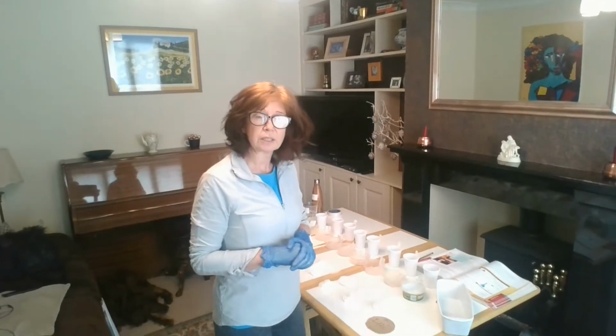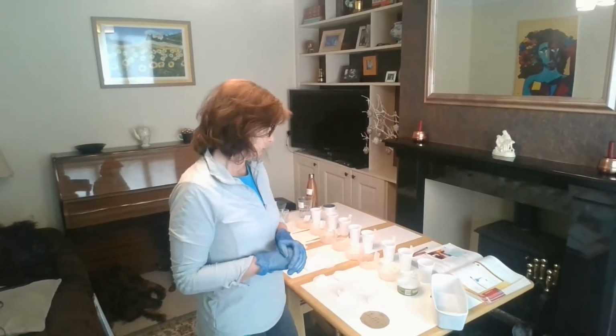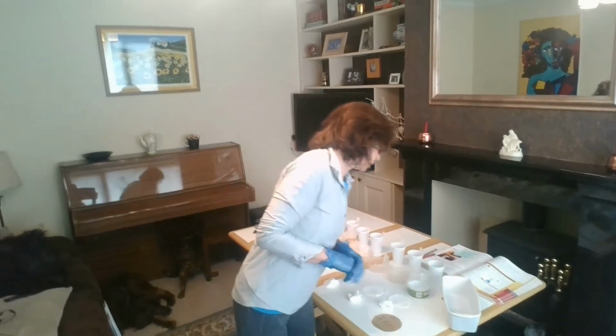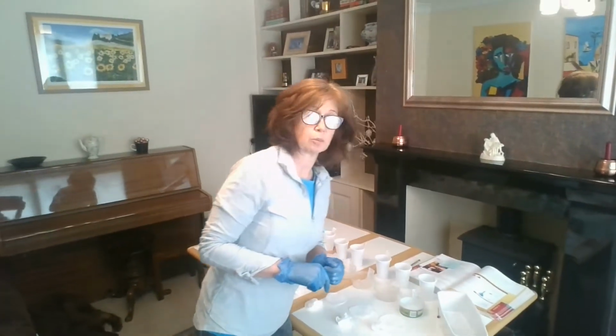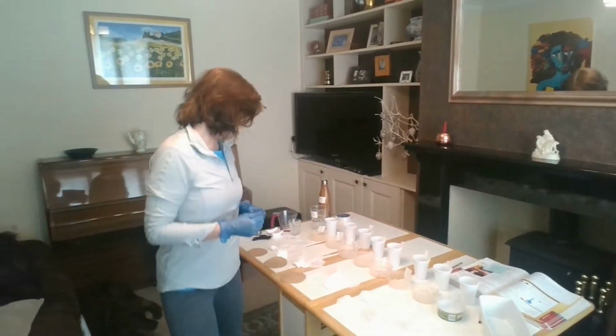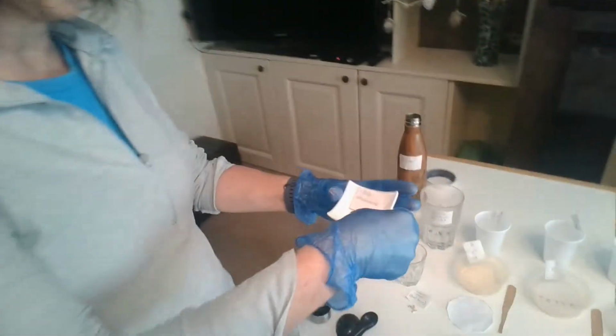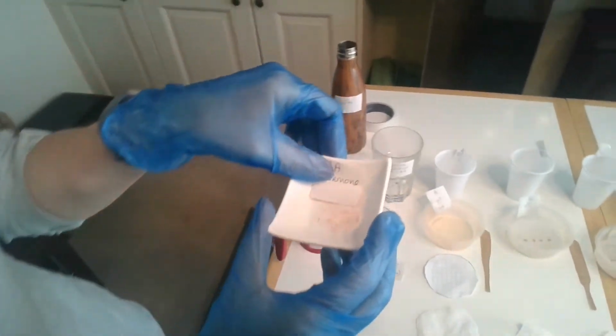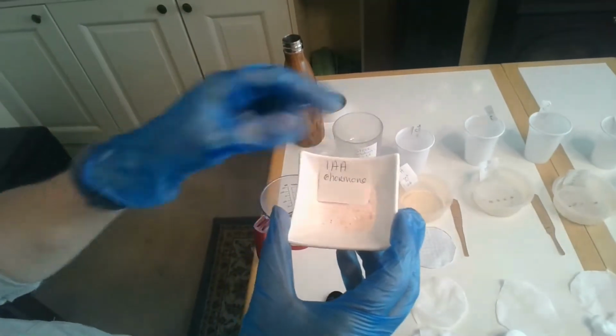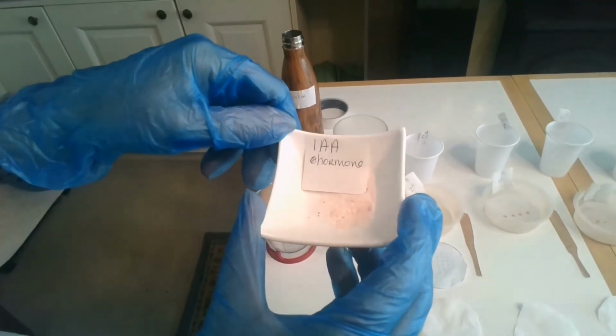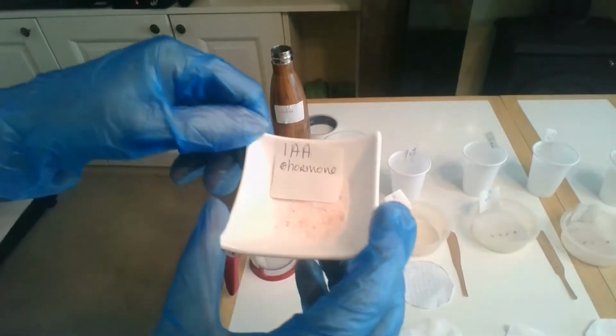Okay, this is the IAA experiment in plant responses in your book. It's on page 369 in your book. So what we're going to look at with this IAA experiment, if you will remember, IAA is indoleacetic acid, and here is some concentrated dried version of IAA. It is a plant growth regulator or a hormone.